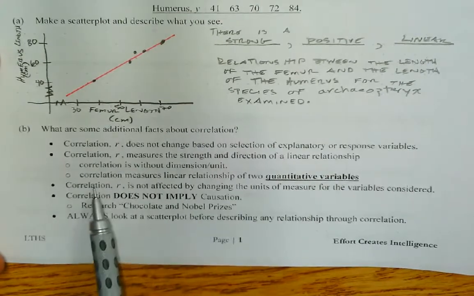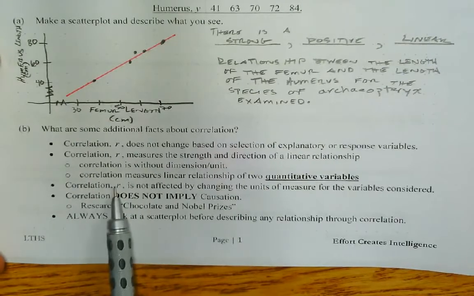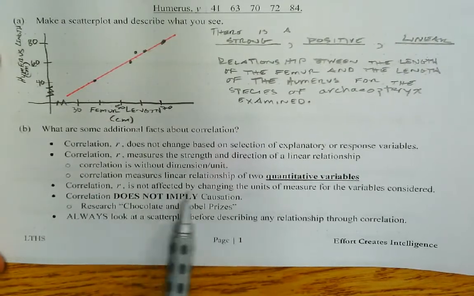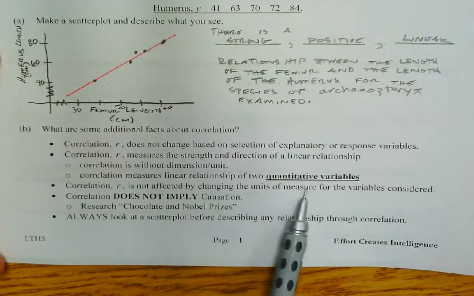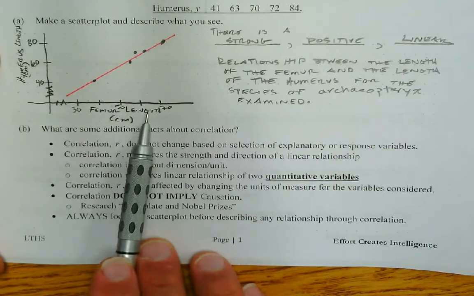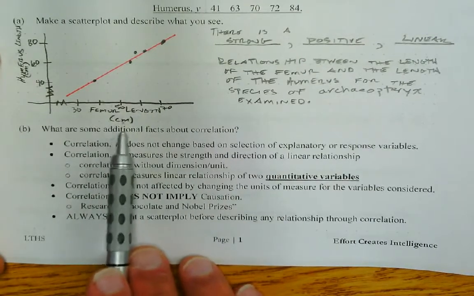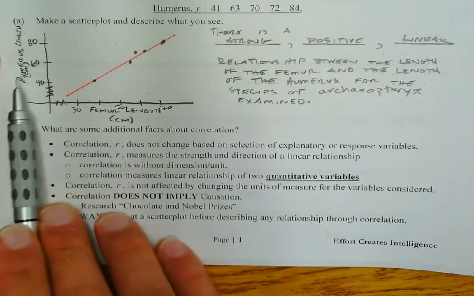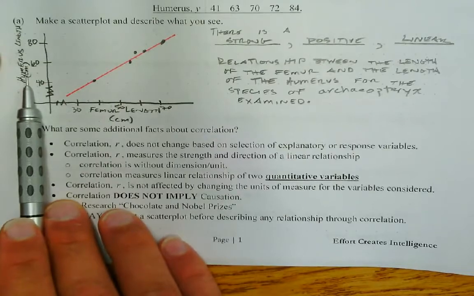Okay? Correlation, this R, the correlation coefficient also, is not affected by changing the units of measure for the variables considered. So if I was going to say, hey, I'm going to have the femur length in inches and the humerus length in inches, not going to change the relationship.